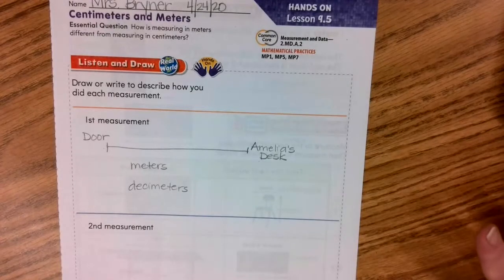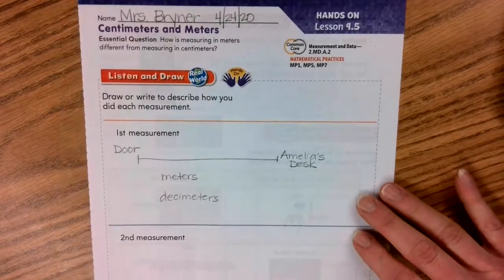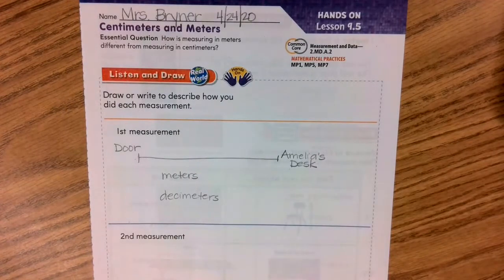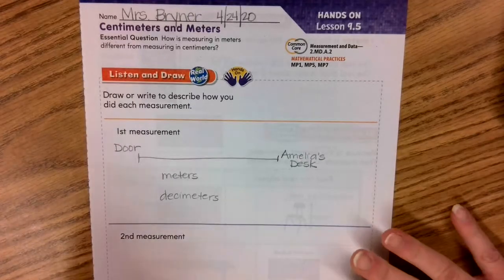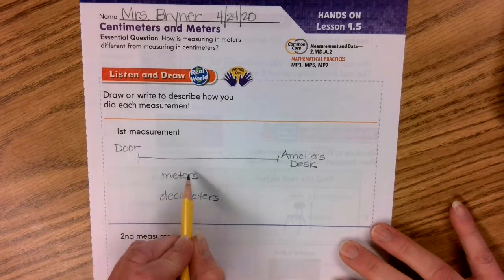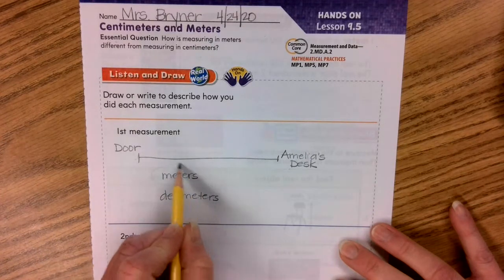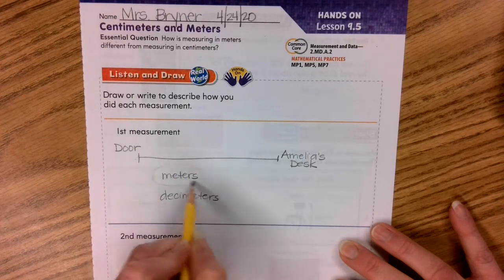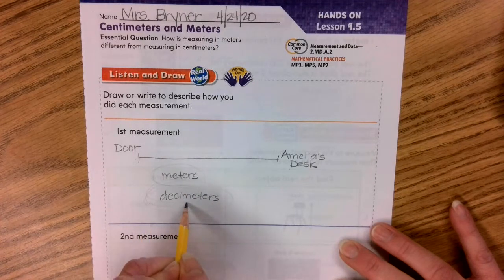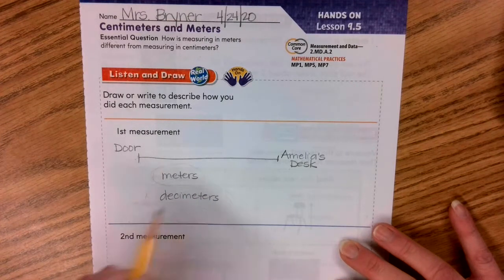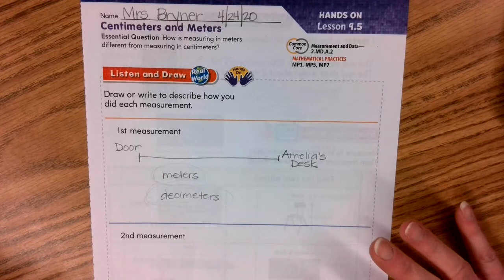Now here's the question. Here's a big thing that Go Math keeps going over and over and over again. And when we do the end of year tests, like other years, not this year, a lot of kids get this wrong on the School City. And it says, are we going to be using more meters or are we going to be using more decimeters when we make that measurement?